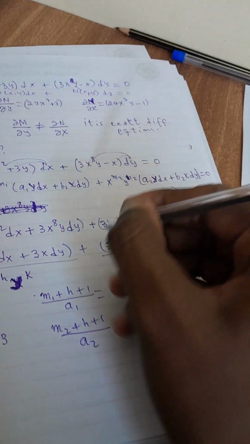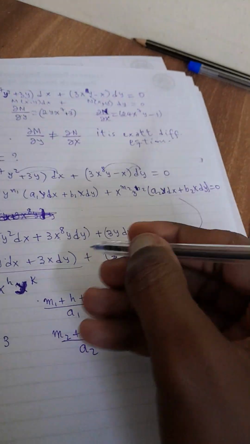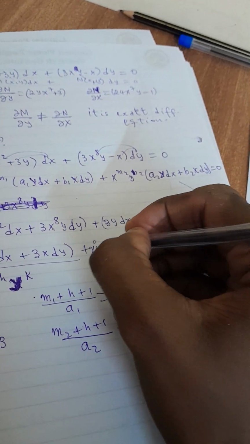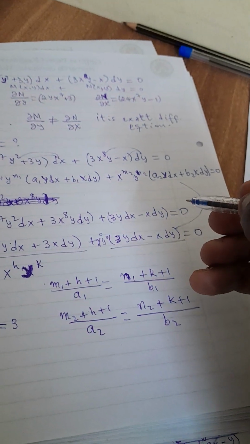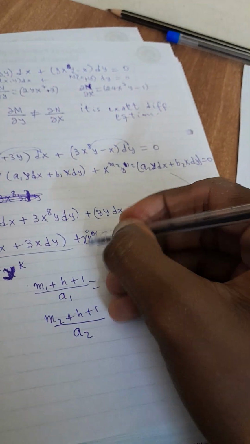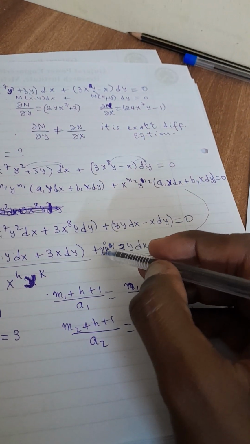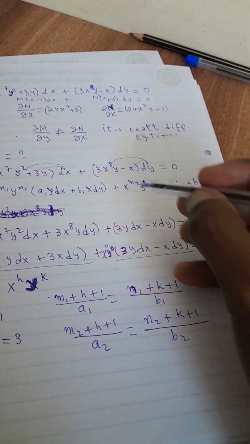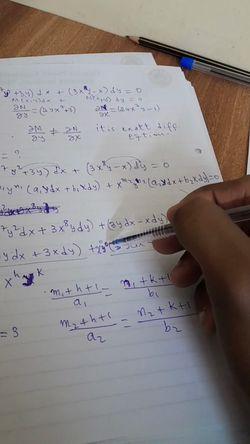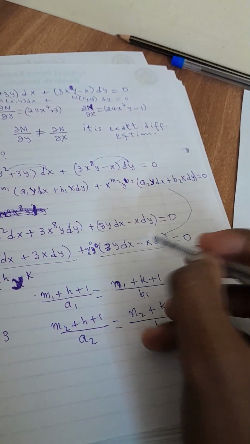Now go for this one. Here we cannot see x raised to m1 and this one, but this is here. You can just say this is x raised to 0 and y raised to 0. This is true. If I multiply this, it will be 1, and it's okay. Now, x raised to 0 means that comparing this and this, m2 is 0. n2 will be also 0. Then just substitute what will be a2 and b2.